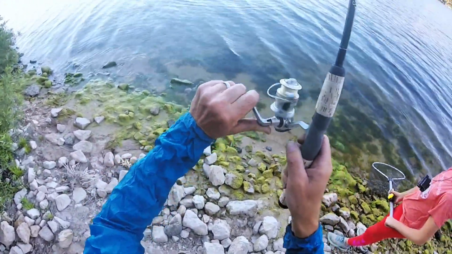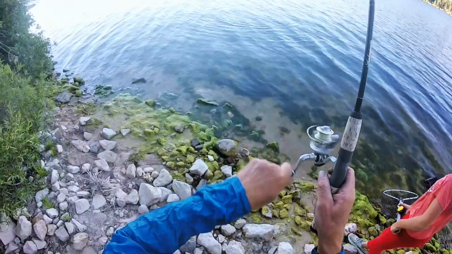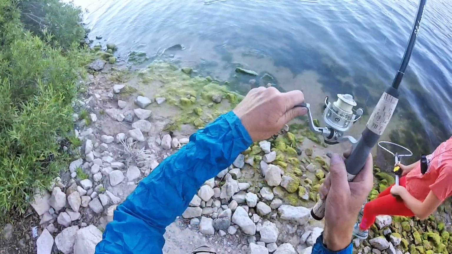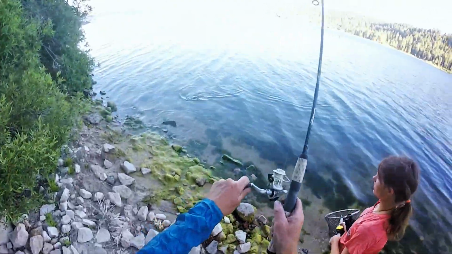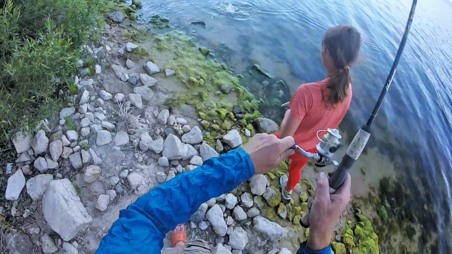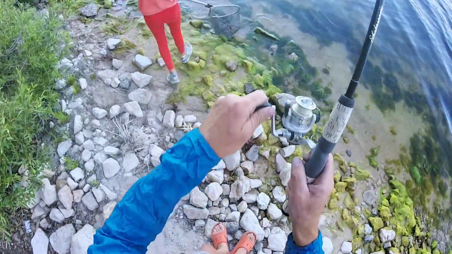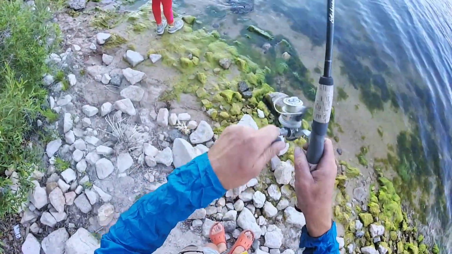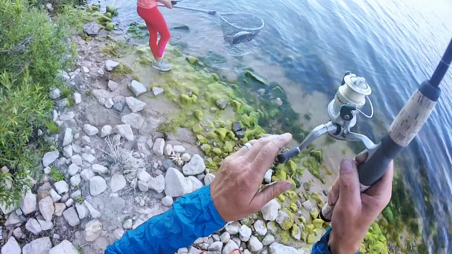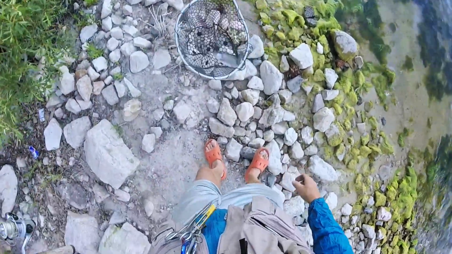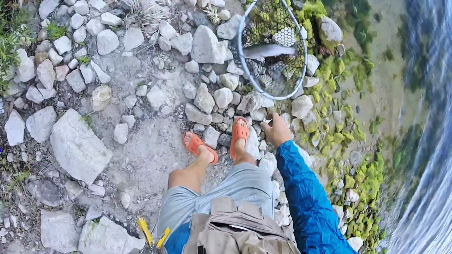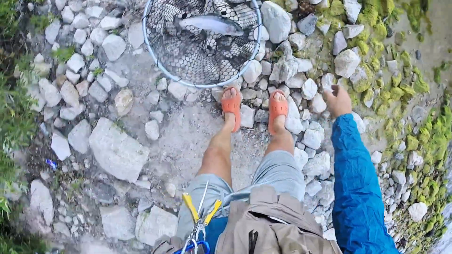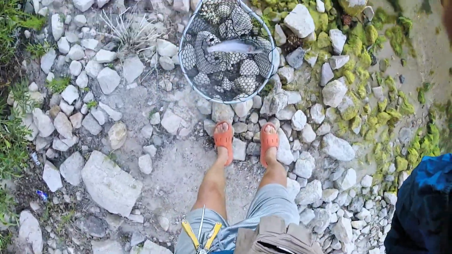Okay, this one looks bigger than the other one. We're wrapped around the freaking bell here. Alright, scoop that baby up. That's a nice one. Bring it up over here so we can get it on the camera. And it's on, you got that sucker in there. One nice big bear trout.